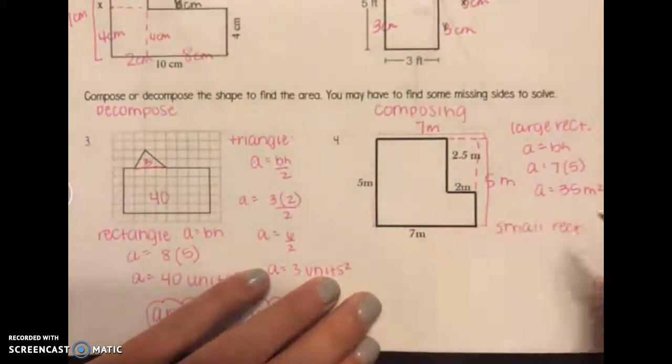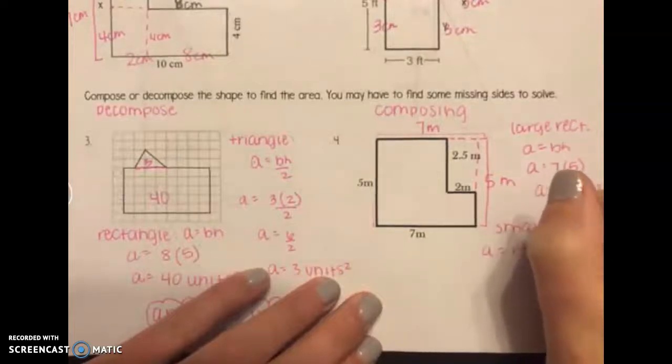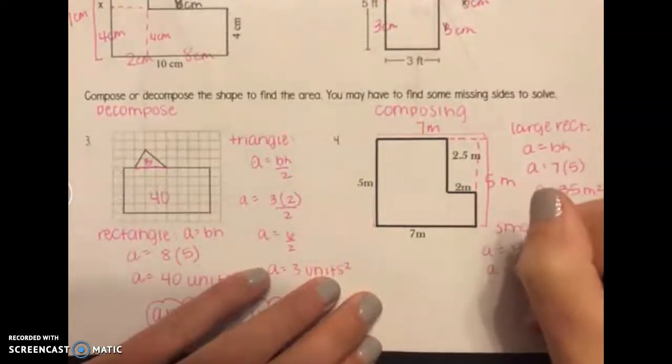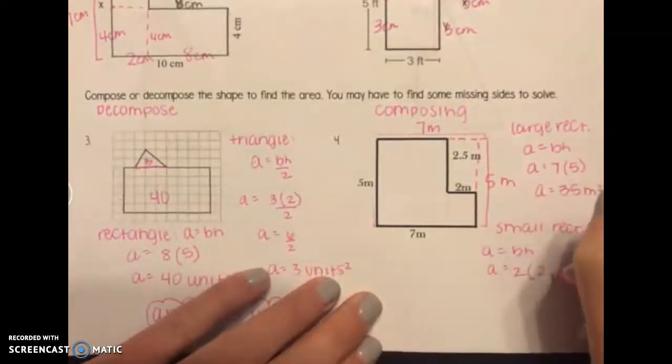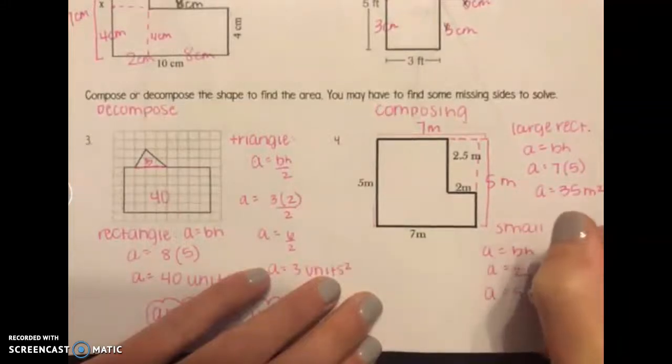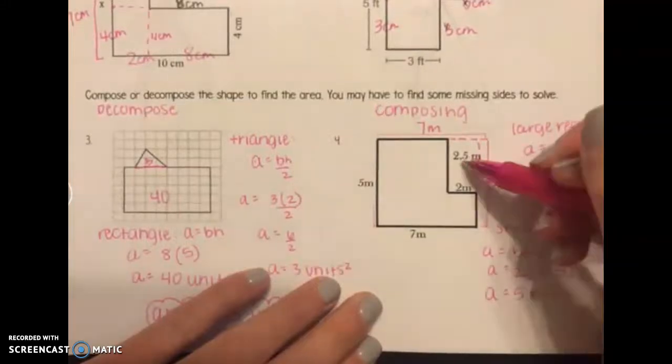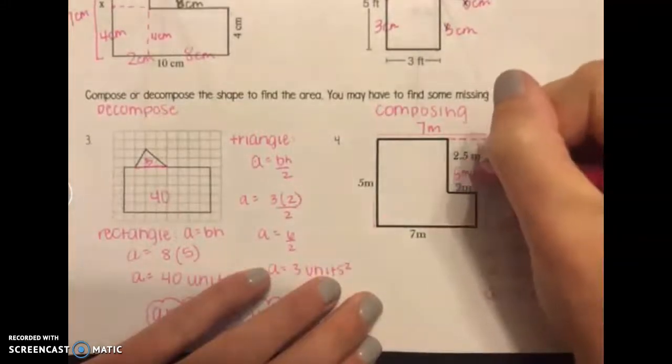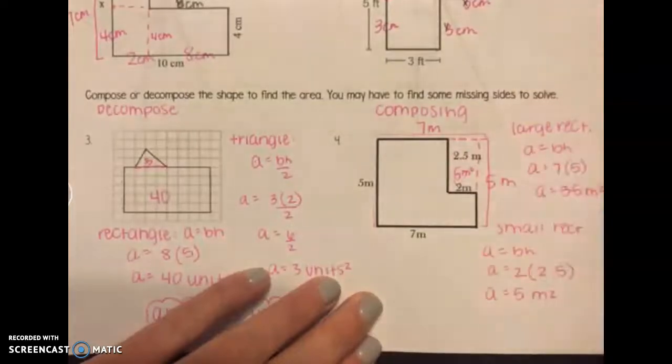So I have a base of 2, so we're going to use area equals base times height. So I have a base of 2 and a height of 2 and 5/10. So 2 and 5/10 times 2 is going to give me 5. So my area of 5 meters squared is right here. So I have 5 meters squared, and the total is 35.